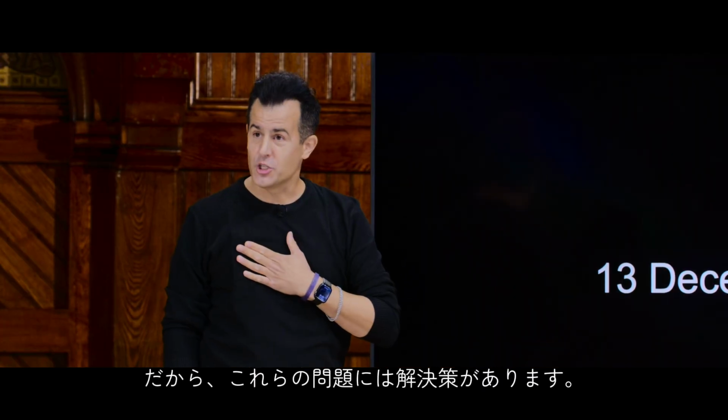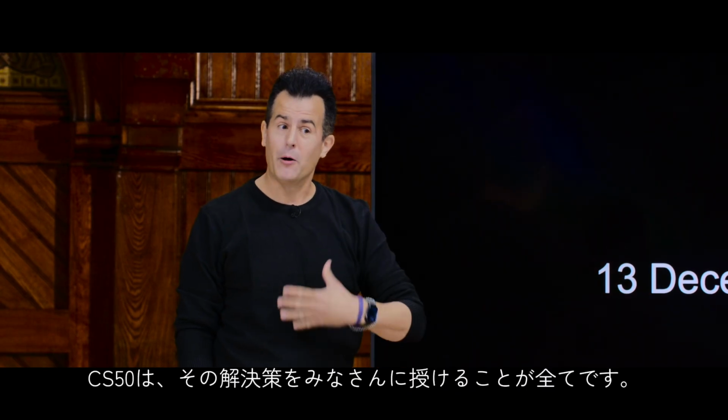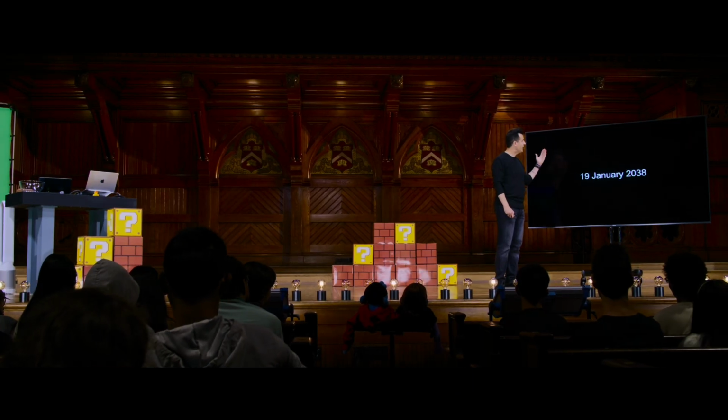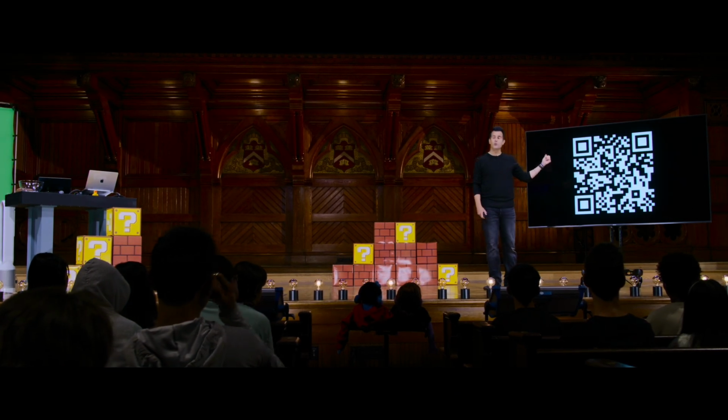So there are solutions to these problems. CS50 is all about empowering you with solutions to these problems. But if you'd like to scan this here code, this will add that date to your Google Calendar or your Outlook calendar. Keep an eye on it.